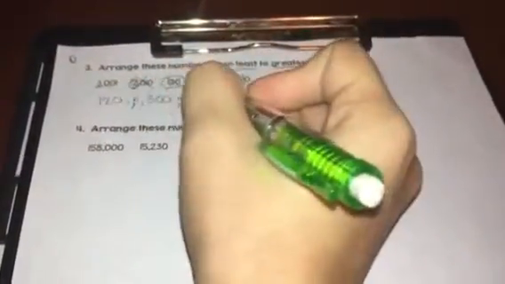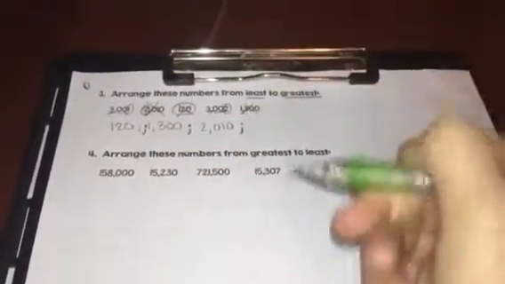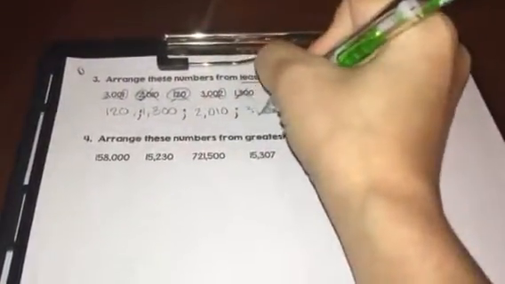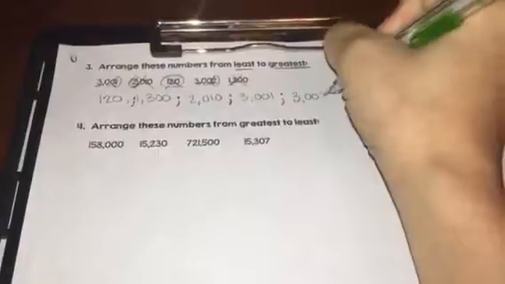We have 0 and 0. Those are the same. 0 and 0. Those are the same. But now we come to 1 and 2. Well, which one's smaller? 1 is smaller, so we would say 3001 would come next, semicolon, and then 3002 would be our last one, and we cross those off.